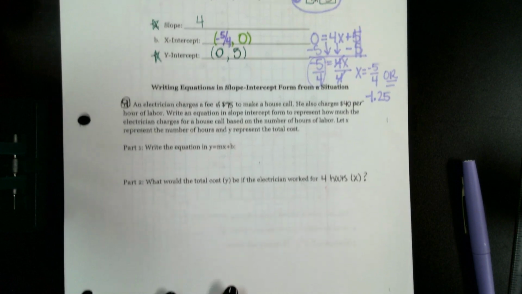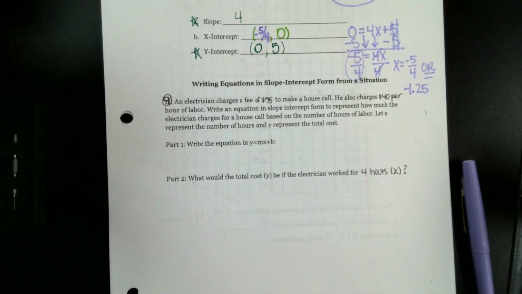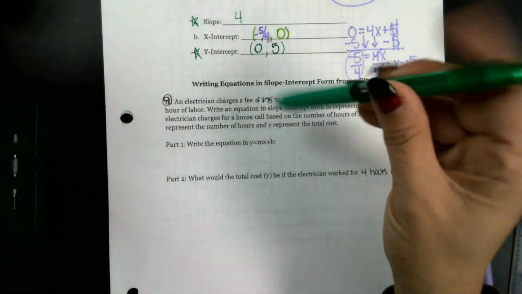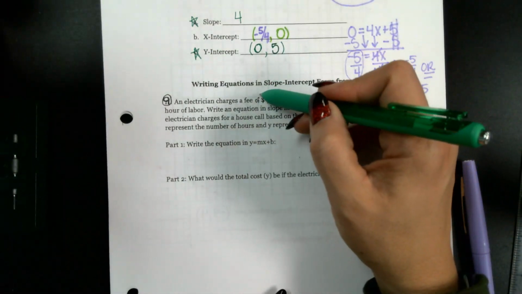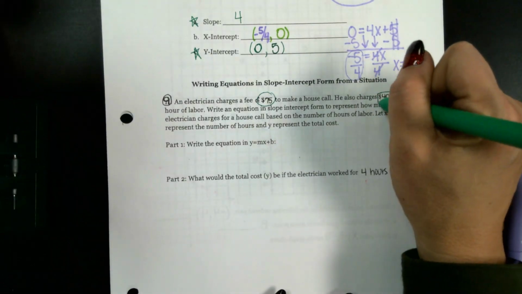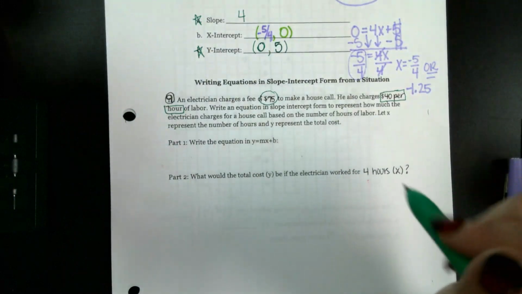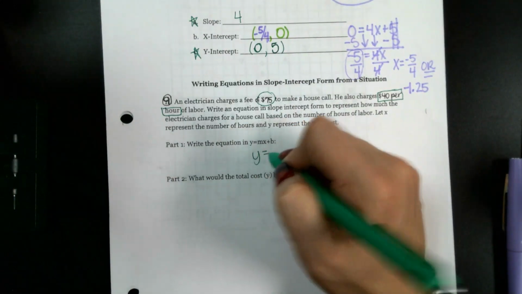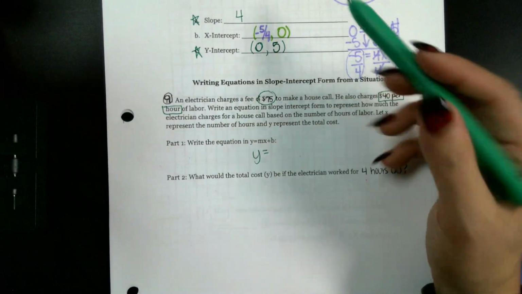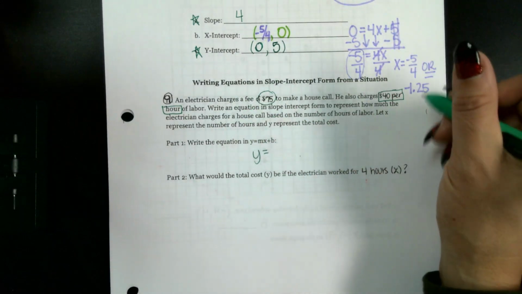All right. The word problem. An electrician charges a fee of $75 to make a house call. He also charges $40 per hour of labor. Write an equation in slope-intercept form to represent how much the electrician charges for a house call based on the number of hours of labor.